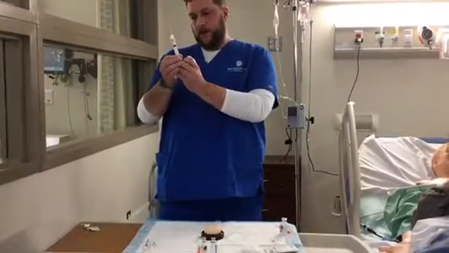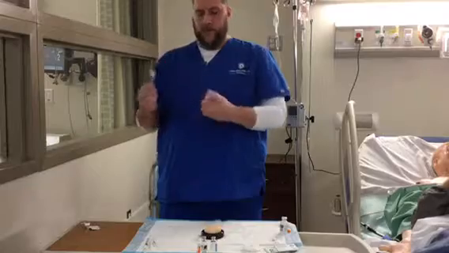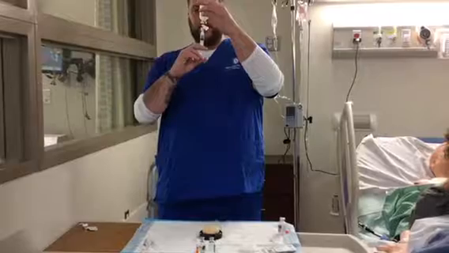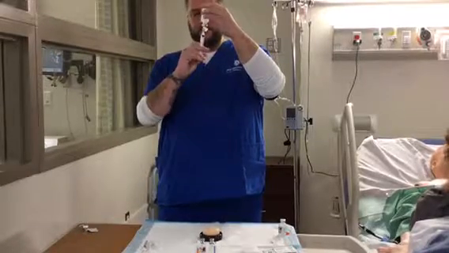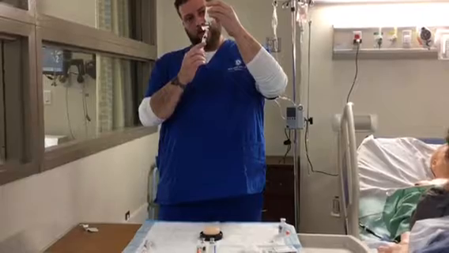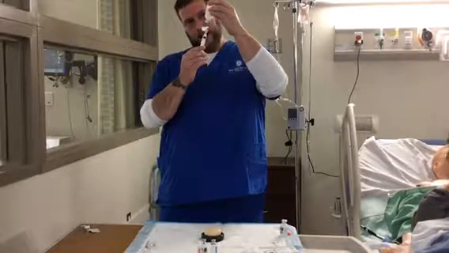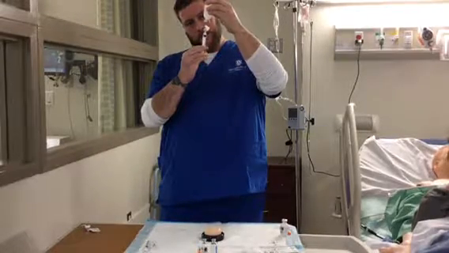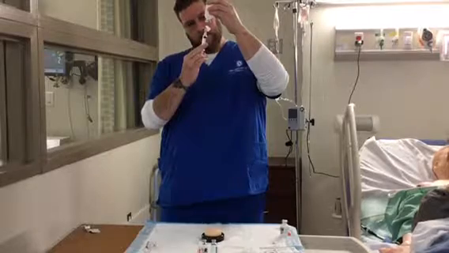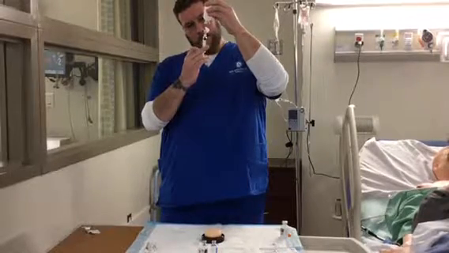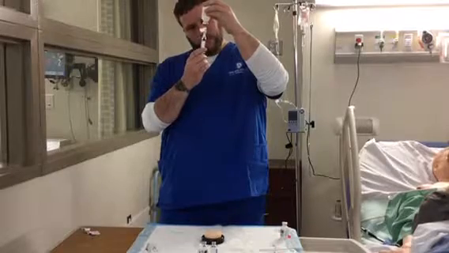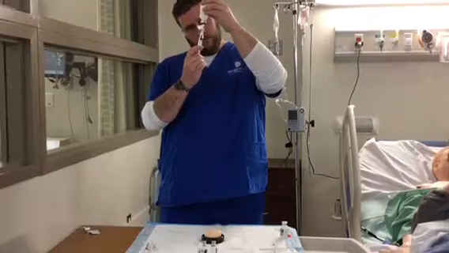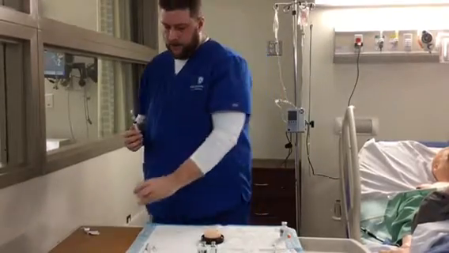You would withdraw 2 milliliters of air, insert into the vial, expel the 2 milliliters of air, and then withdraw the 2 milliliters, making sure not to get any air bubbles. Again, making sure that there's no air bubbles.